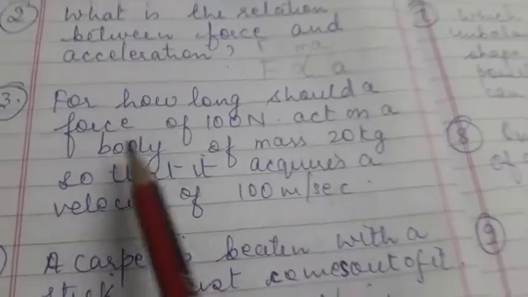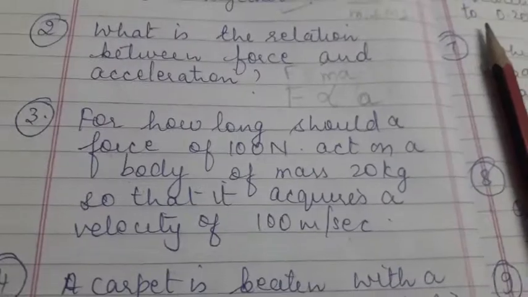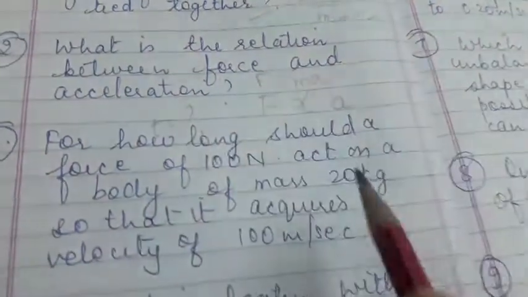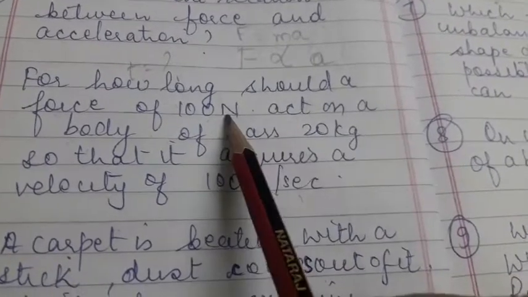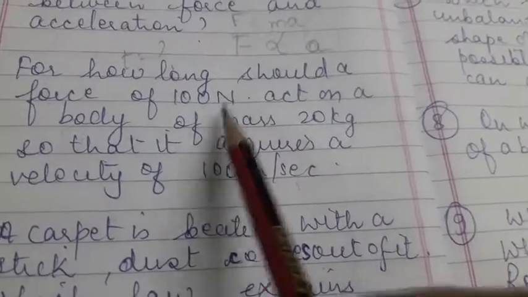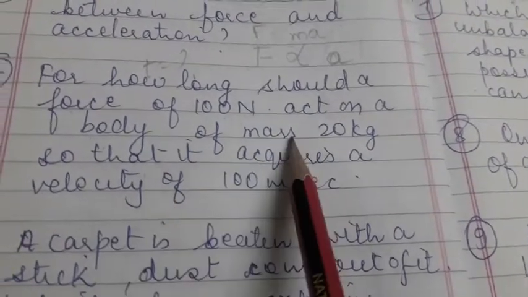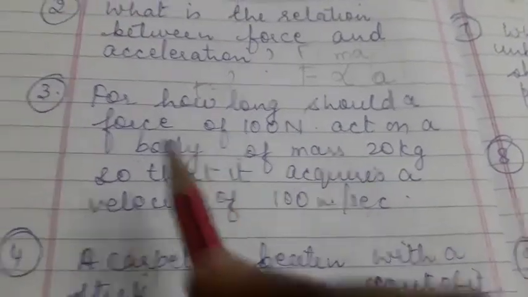For how long should a force of 100 Newton act on a body of mass 20 kg so that it acquires a velocity of 100 meters per second? For how long time should a force of 100 Newton act on a body? A force of 100 Newton is acting on a body whose mass is 20 kg. Now the velocity which the object acquires is 100 meters per second. So the question is how long? To find t, we need the formula v minus u upon a, right?